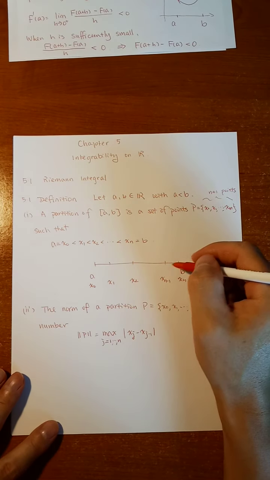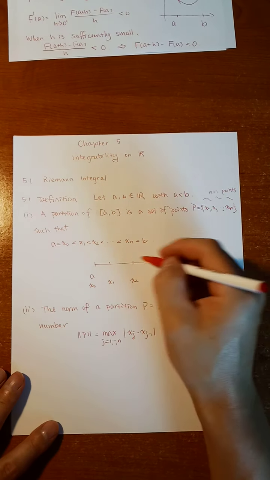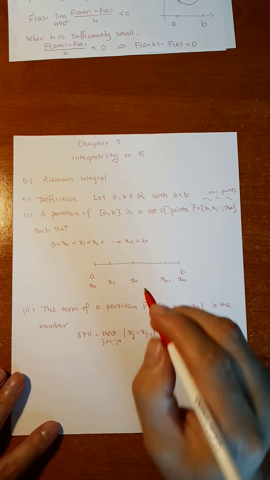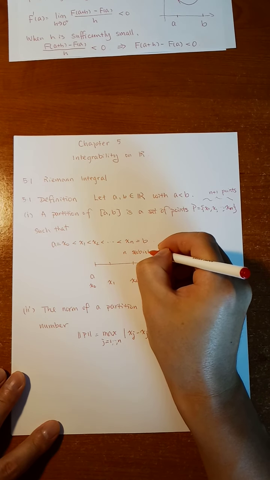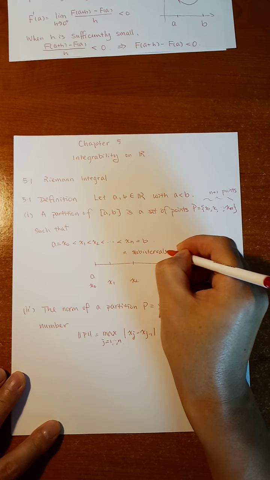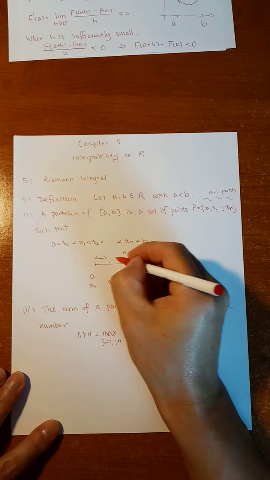Remember here you have n plus 1 points, and you have n subintervals. For those n subintervals, you measure the length of each one.